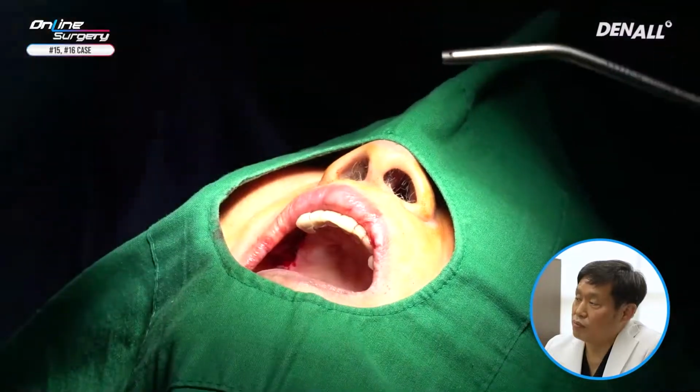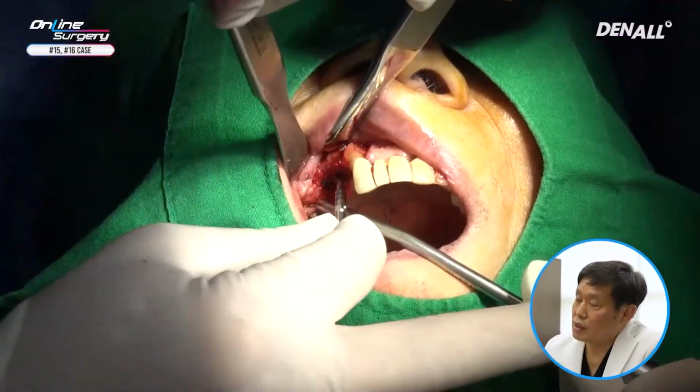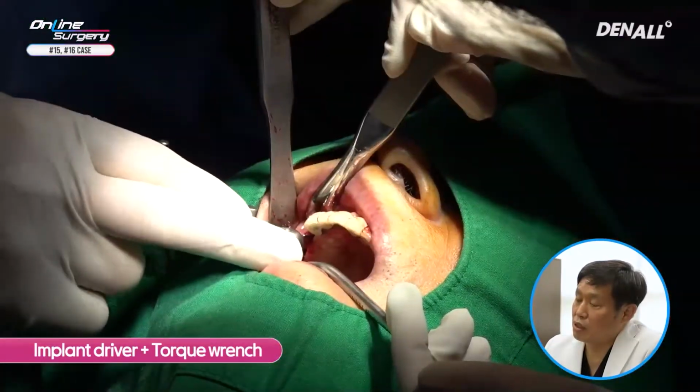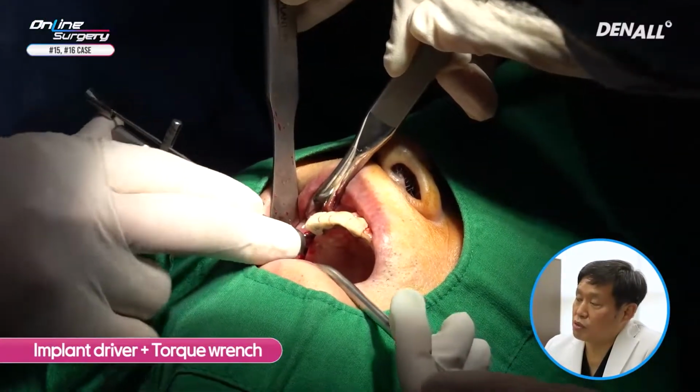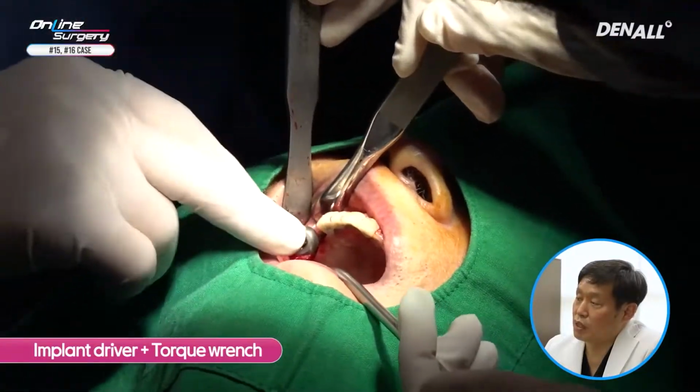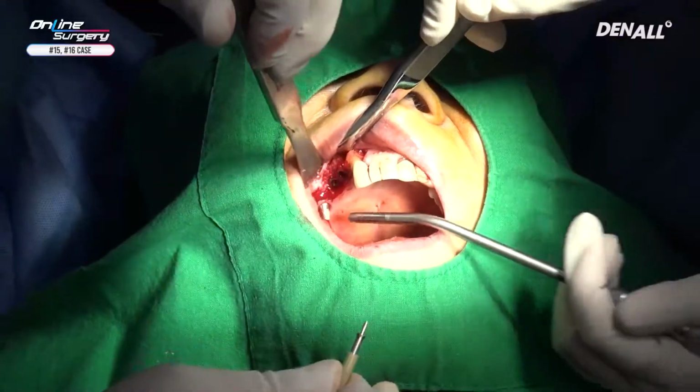Pre-mount is removed. Implant driver is used to get the final position. Once again, you check the position. You try to place it quite deeper. In number 15, there's quite a lot of alveolar bone, so I try to place it deep.